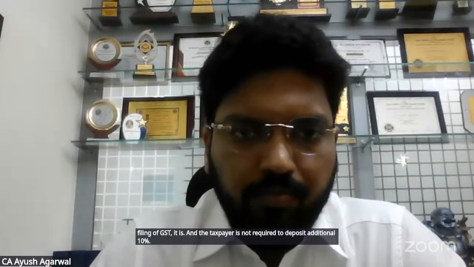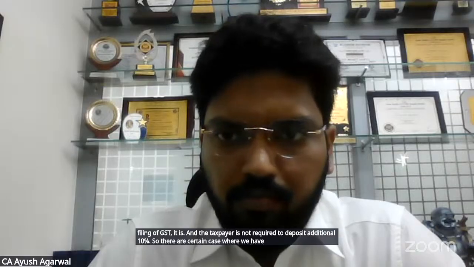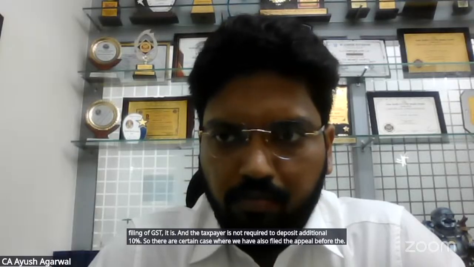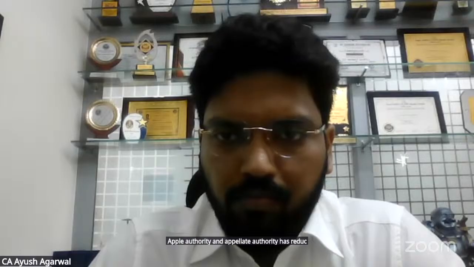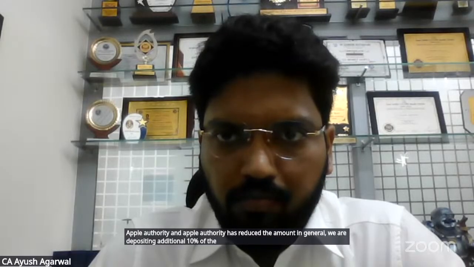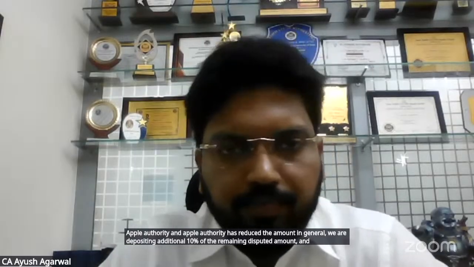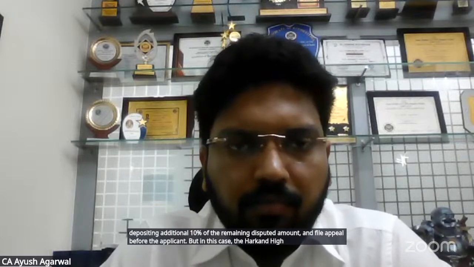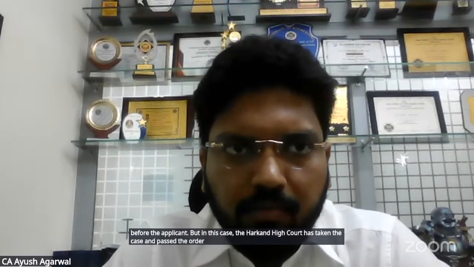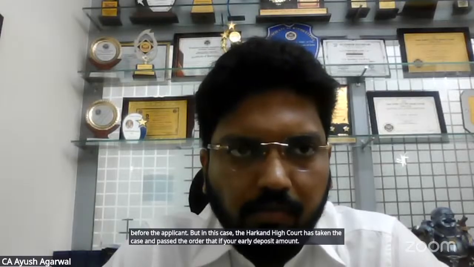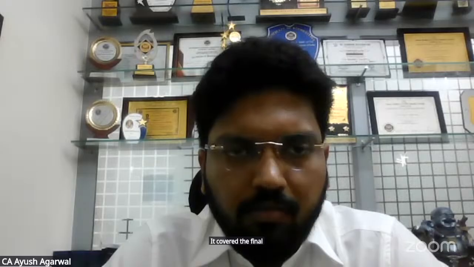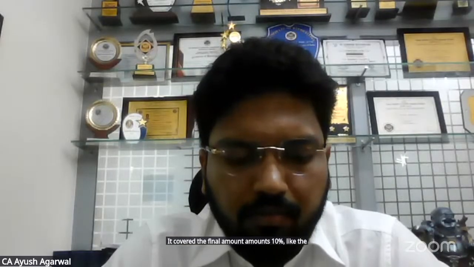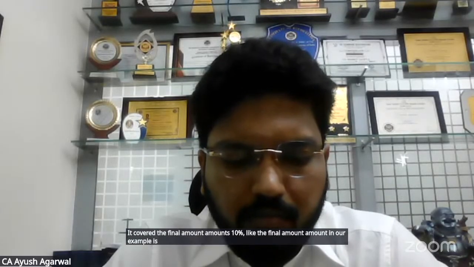So there are certain cases where we have also filed the appeal before the appellate authority and the appellate authority has reduced the amount. In general, we deposit additional 10% of the remaining disputed amount and file appeal before the appellate tribunal. But in this case, the Jharkhand High Court has taken the case and passed the order that if your early deposit amount covers the final demand amount's 10%, like the final demand amount in our example is 10 lakh, 10% will be only 1 lakh.